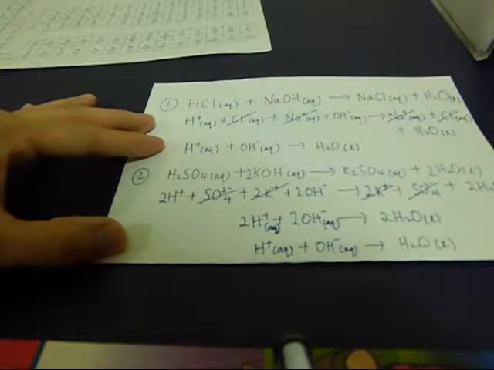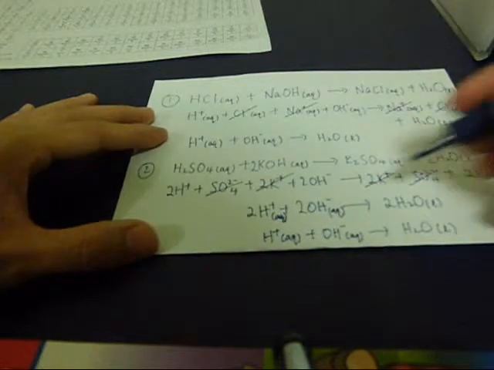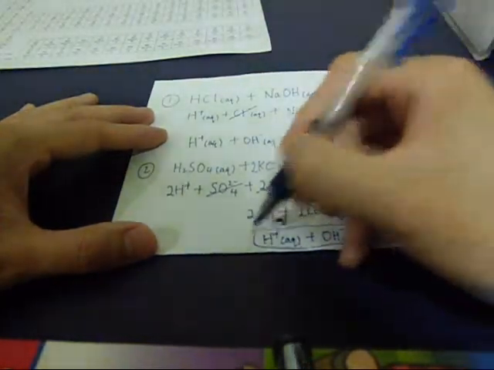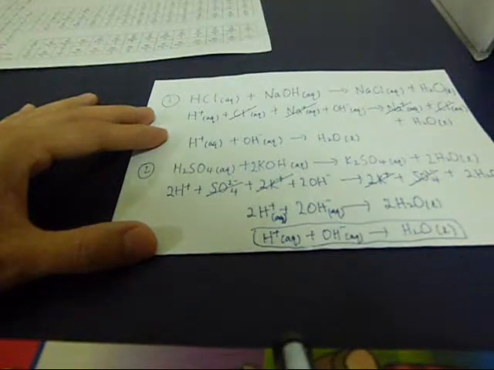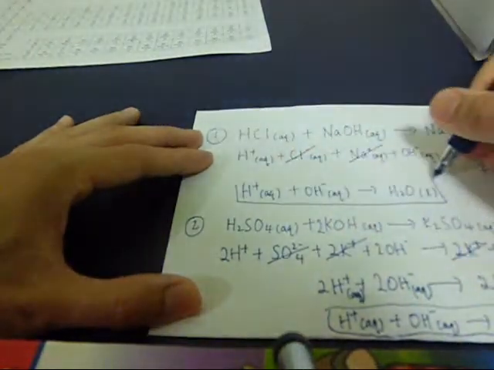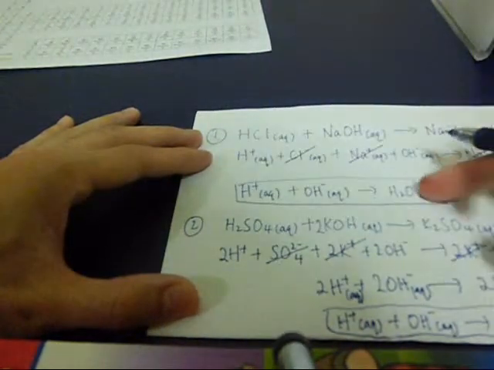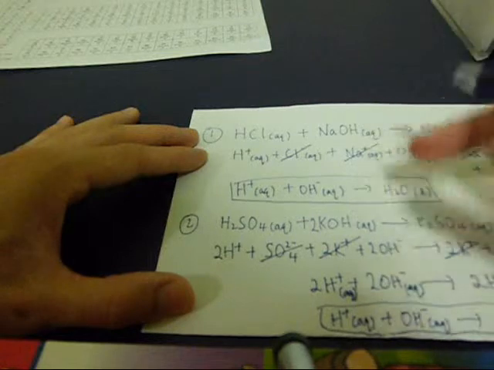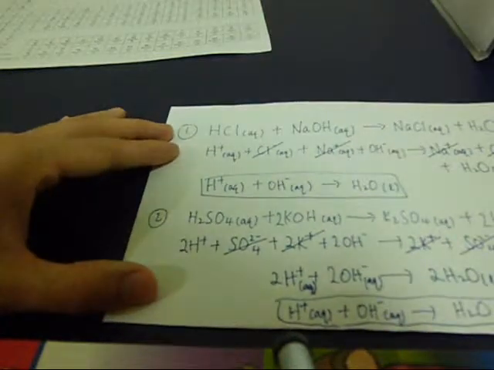Okay. Now, take note that this ionic equation is actually your answer. This ionic equation and our previous ionic equation are the same. These two are the same, even though we are using different substances.